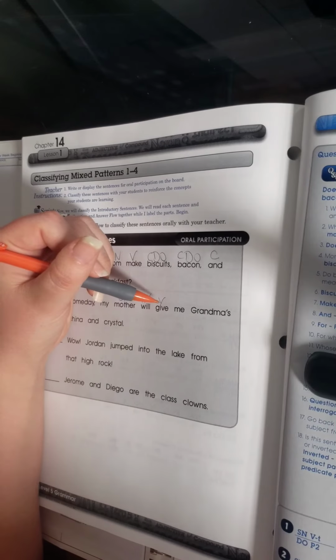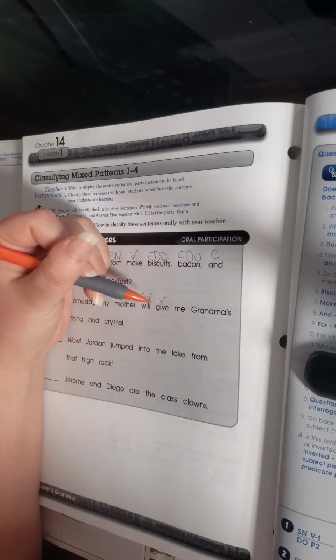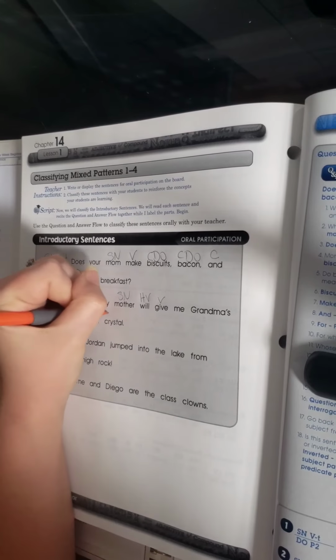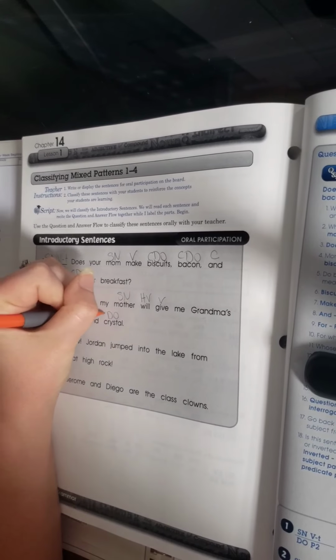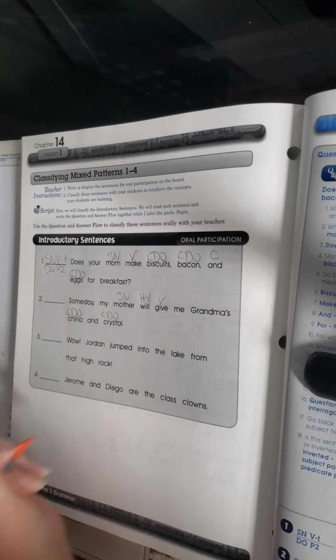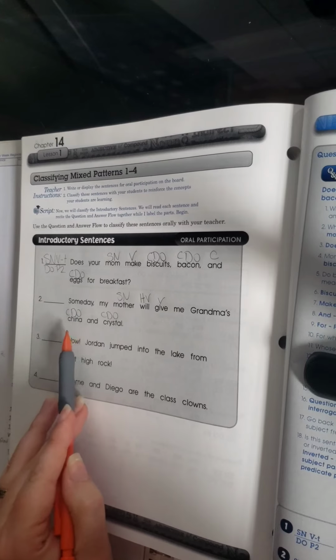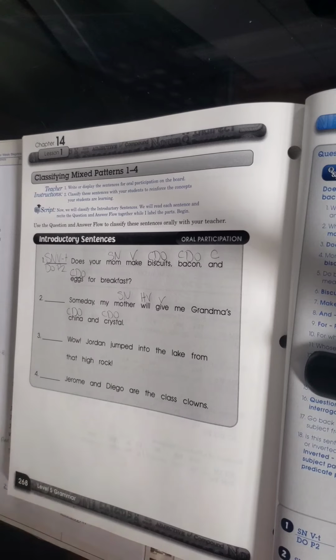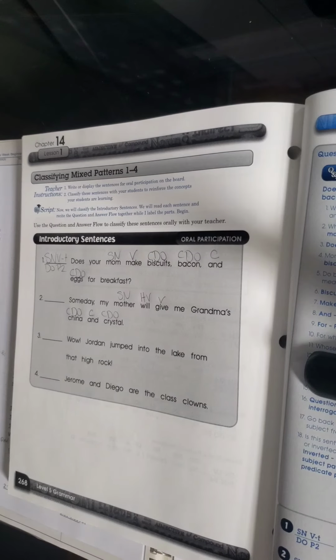So I have to ask myself, will she give what? China and crystal. So those are both compound. Those are both things she's going to give. Direct objects have to be nouns. They have to be things. China and crystal are nouns. They're objects that she can physically give. And is my conjunction, combining those.